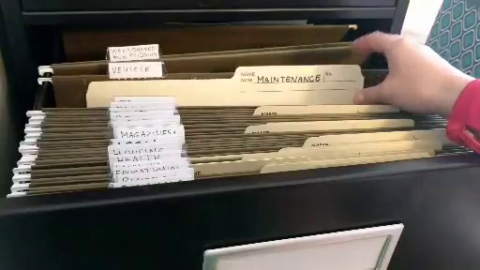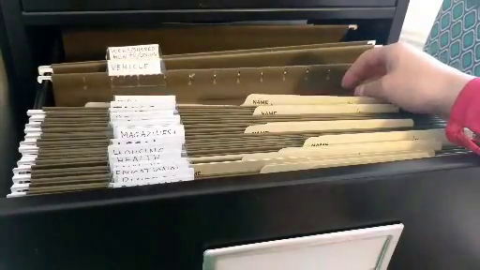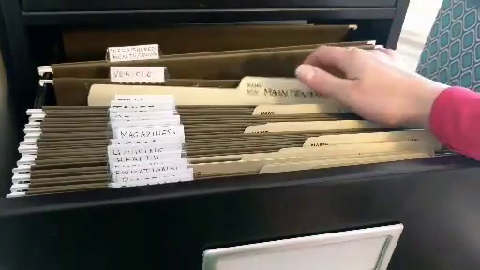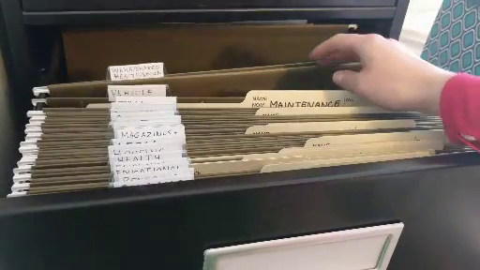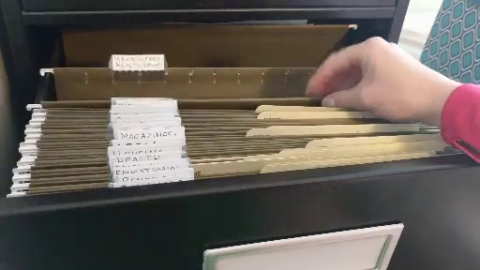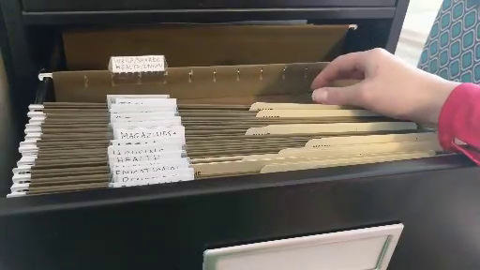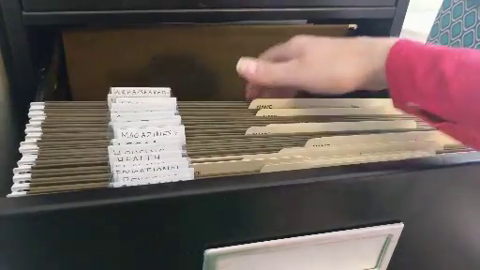Vehicle, so I have one for maintenance. You could also put one for your license and insurance if you wanted as well. And then if you're part of a union or anything with your line of work, you can make one for all their important documents or memos that they send you.